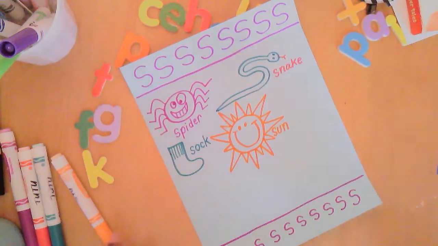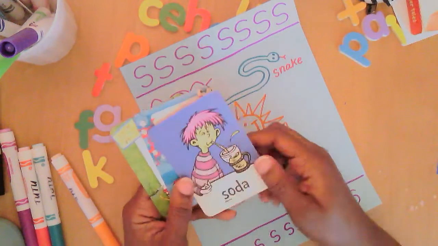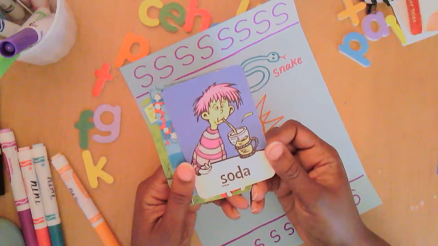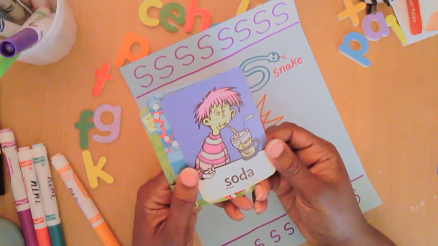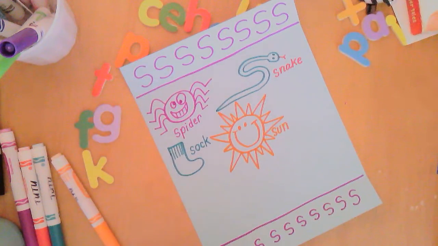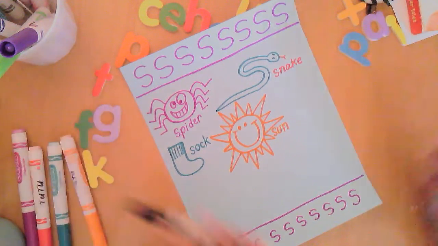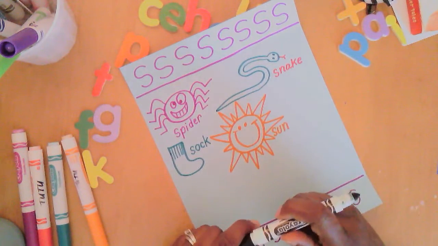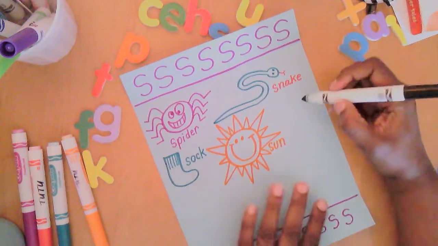Something else that I found for the letter S, soda. Look at his face. That looks like a sour soda. His face is turned green. Another word that begins with S is for snowman.